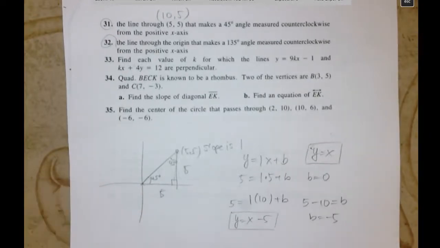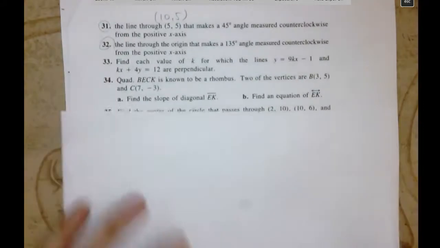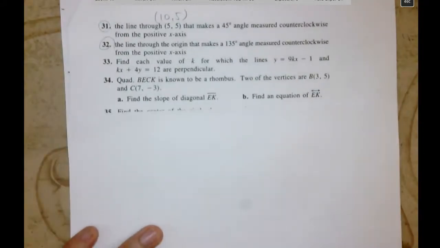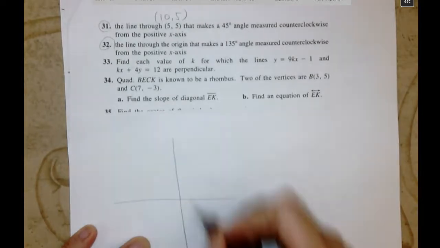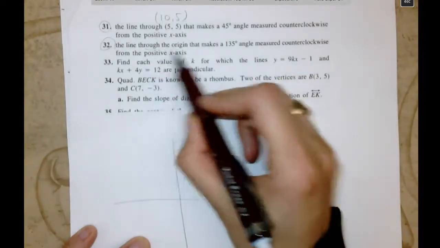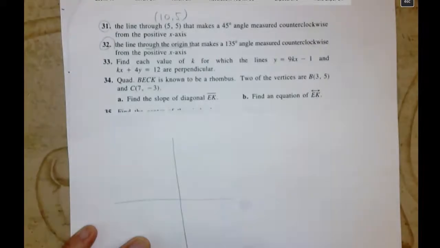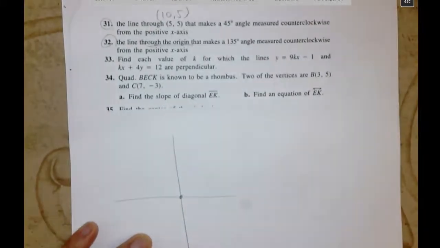Alright, and then let's look at this one, 32. Okay? So, this goes through the origin. It tells you that it goes through the origin. So that means the intercept is 0. That's the line that goes through. Intercept is 0. So b is 0.